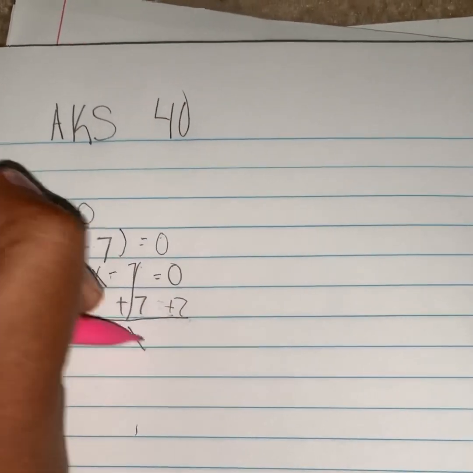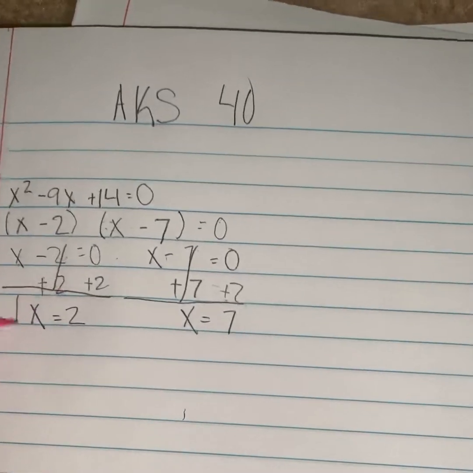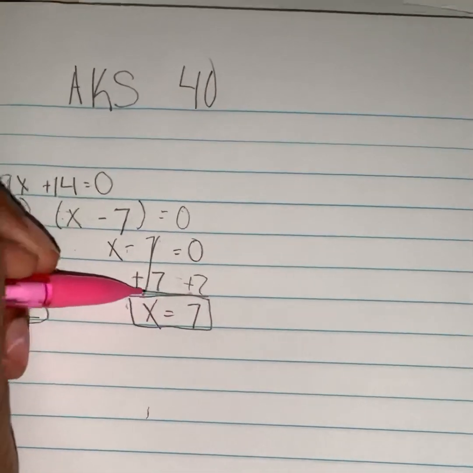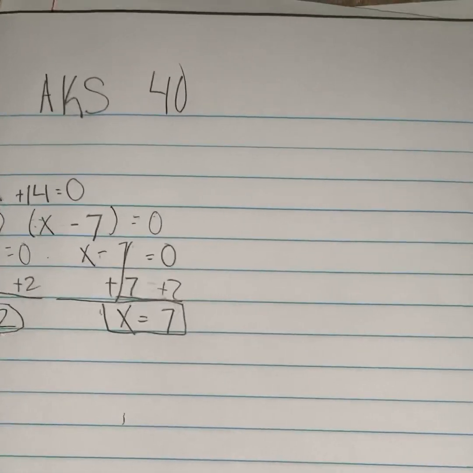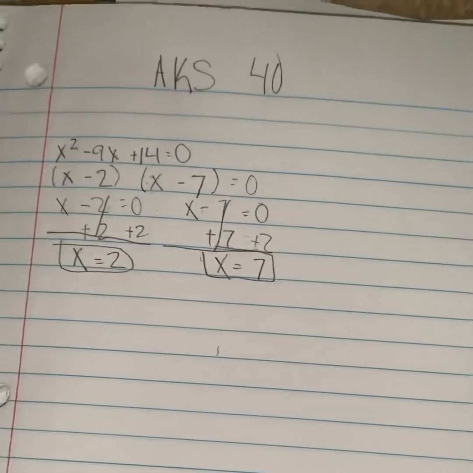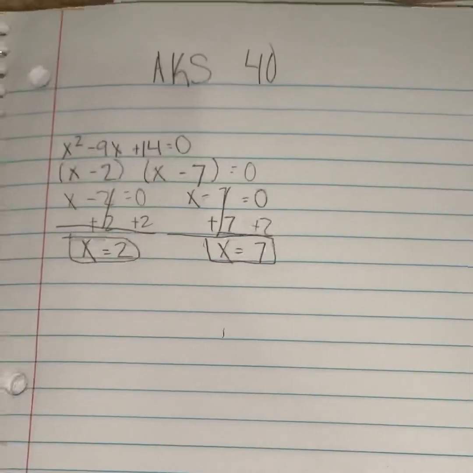And that will give us x equals 7. So this would be our first equation for AKS 40.